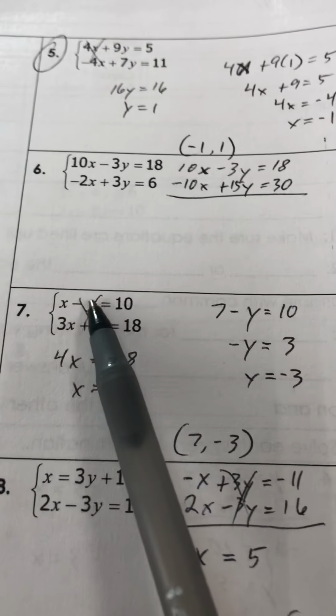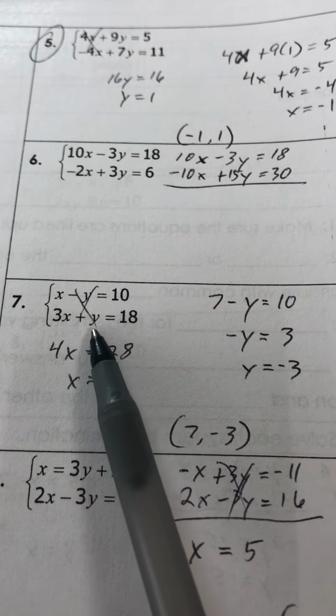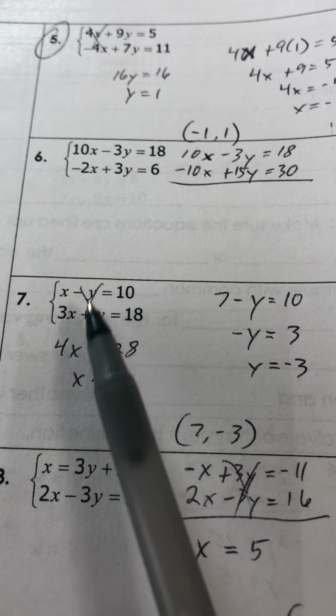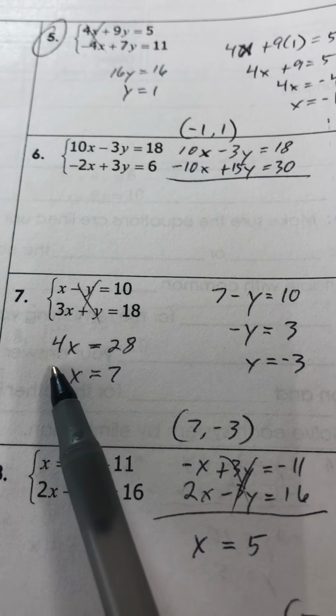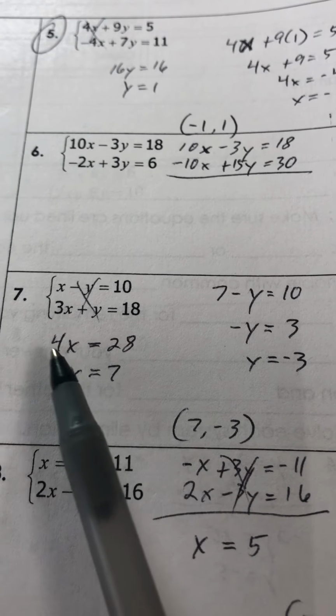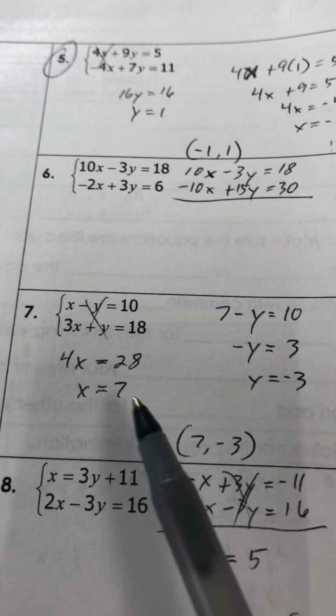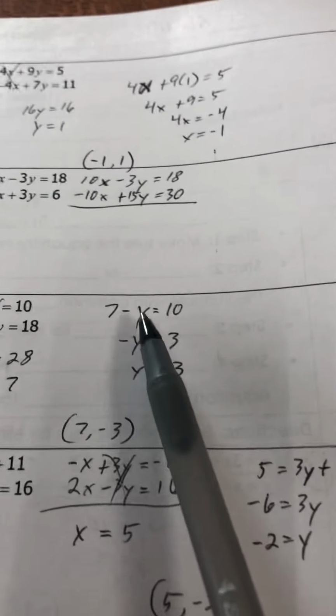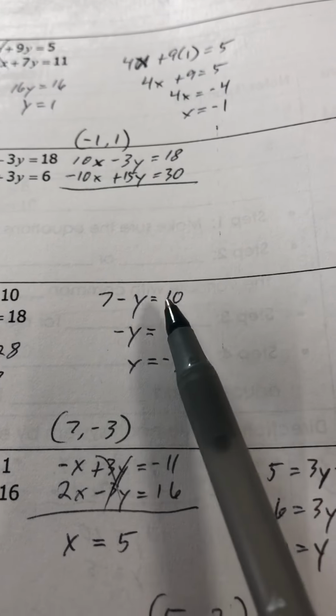For number 7, this one's already set up. The y's are in line. I have a negative y and a positive y, so this becomes 4x equals 28. 28 divided by 4 equals 7. I plug in 7 to the easiest problem. Either problem would work, you get the same answer.